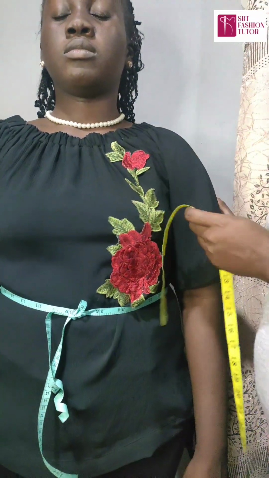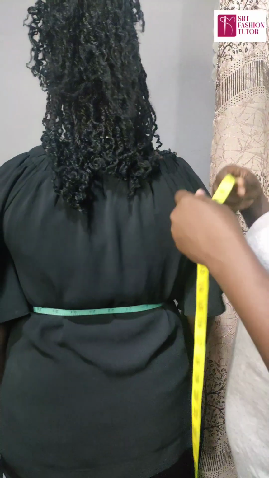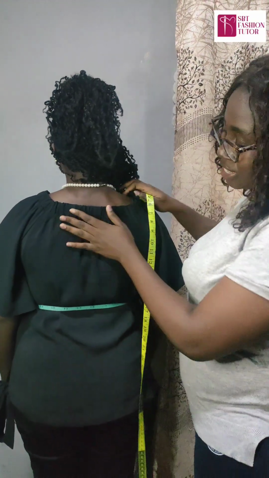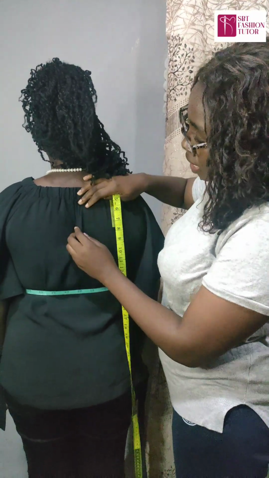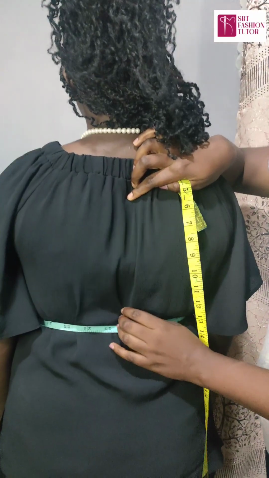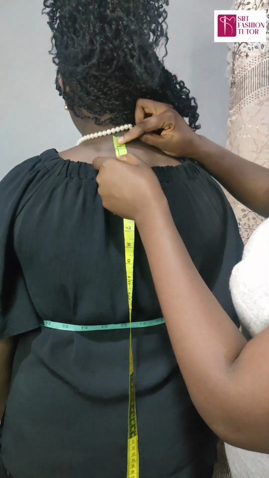Now to take the back length, for the human body, what is the difference between the front and the back is the bust. So you can see that at the back there's no bust. And look at this part of the back that is going deep. I'll explain this part more when we are drafting our pattern. So let's just continue taking our measurement.